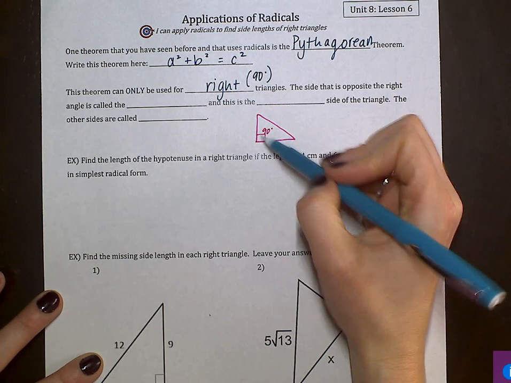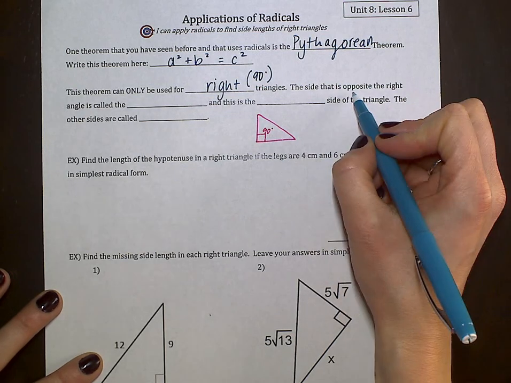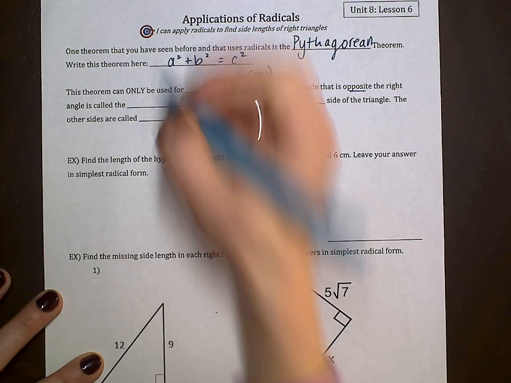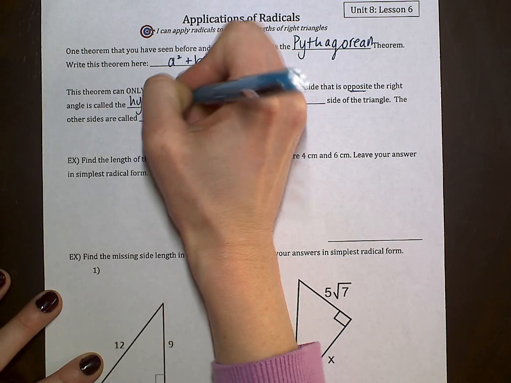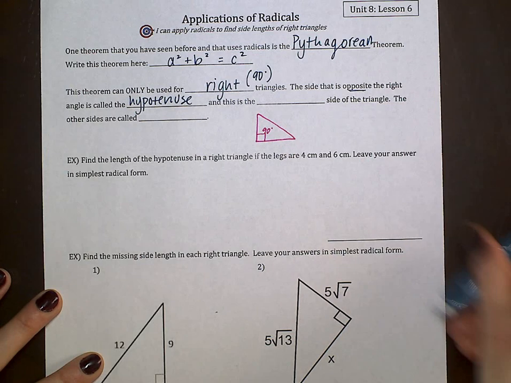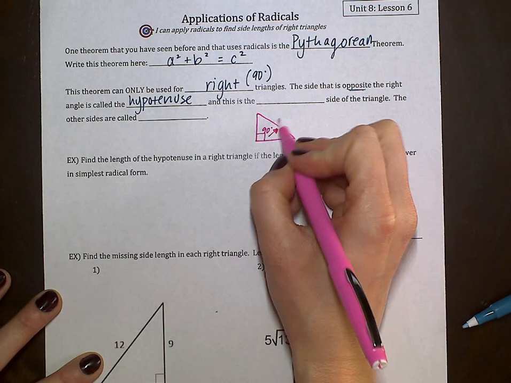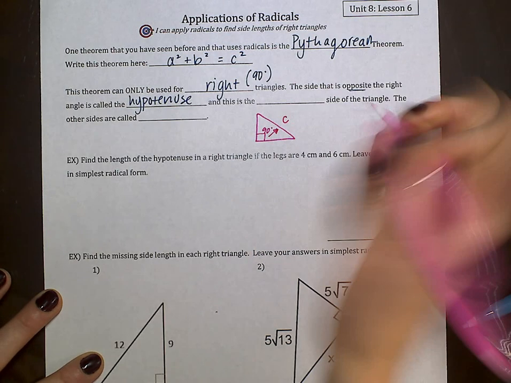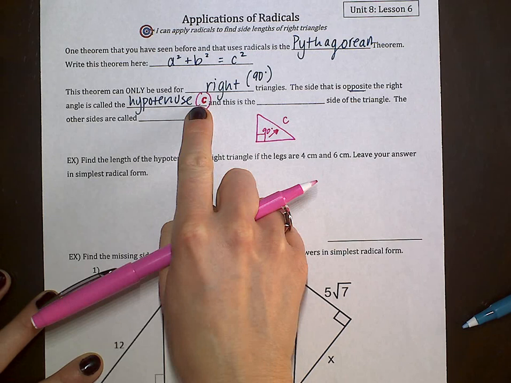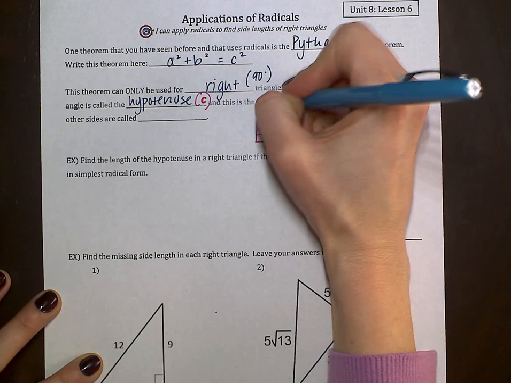Now the sides in a right triangle have different names. The side that's opposite, which opposite just means across from, the side that's across from the right angle is called the hypotenuse. And spelling doesn't count on any of this, but if I draw an arrow away from the 90-degree angle, that's the side across from the right angle. That's my hypotenuse. And if you forget this, that's the side that we call C. So the hypotenuse is C, across from the right angle. This is the longest side of the right triangle.